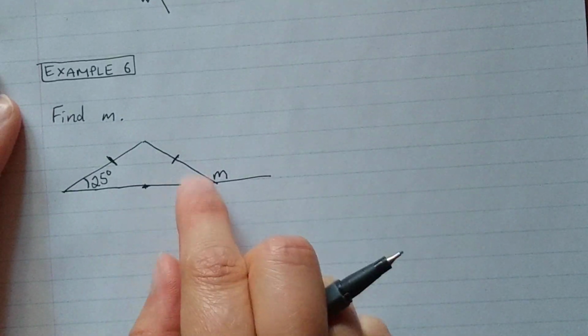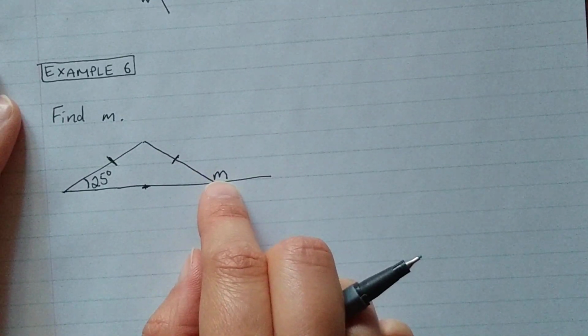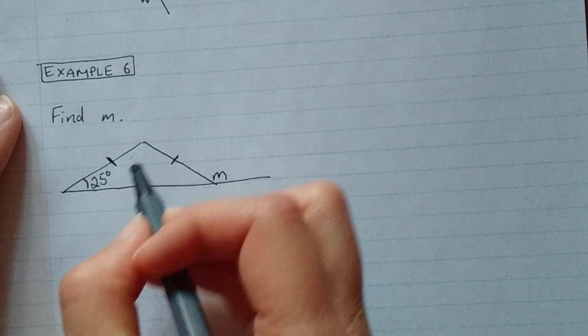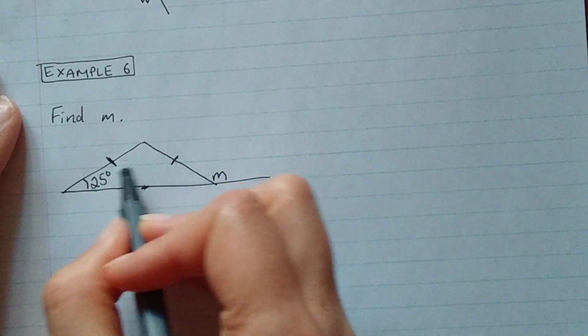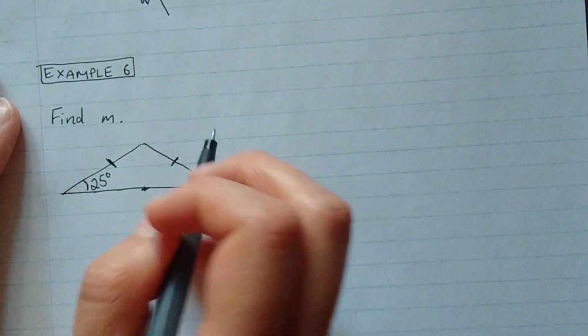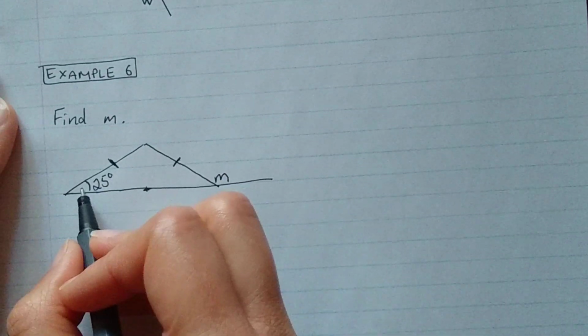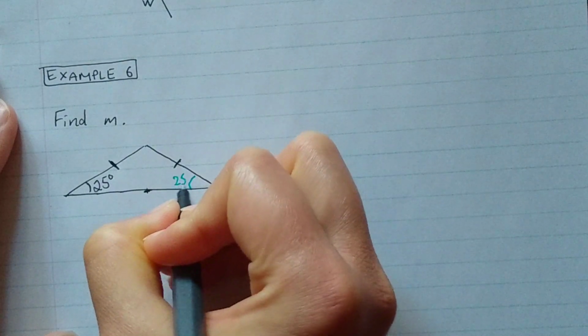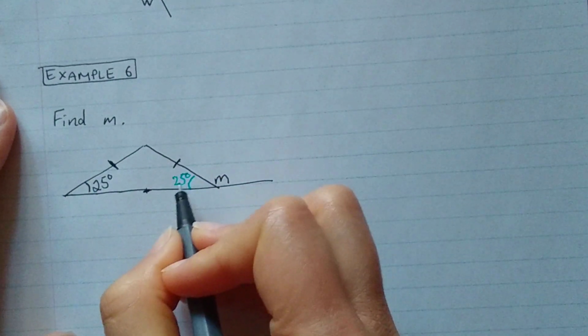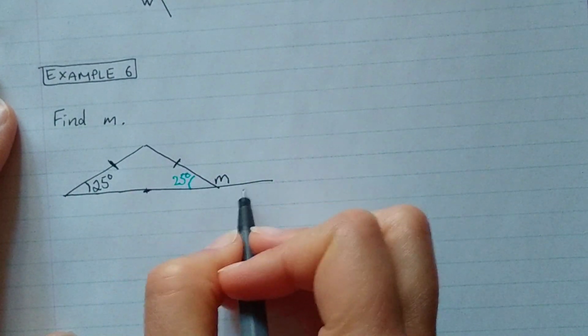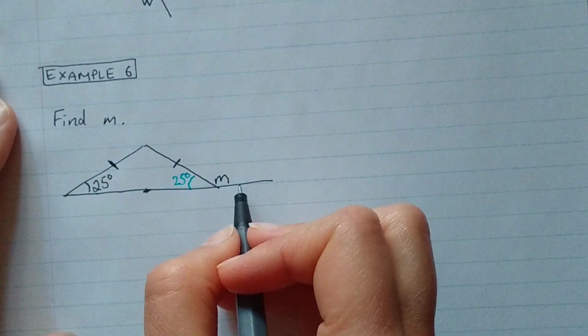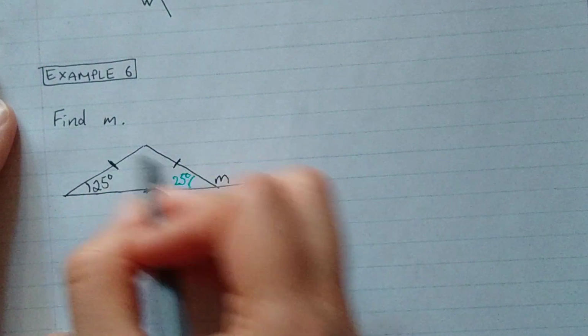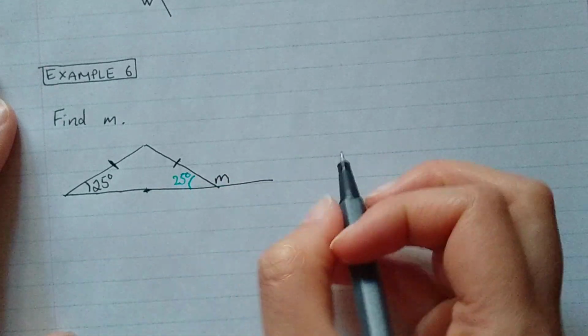And finally, we have this, find m here. So whenever these two sides are equal, then we know that these two opposite angles also have to be equal. So this is 25, and it's an isosceles triangle with two equal sides and two equal angles.